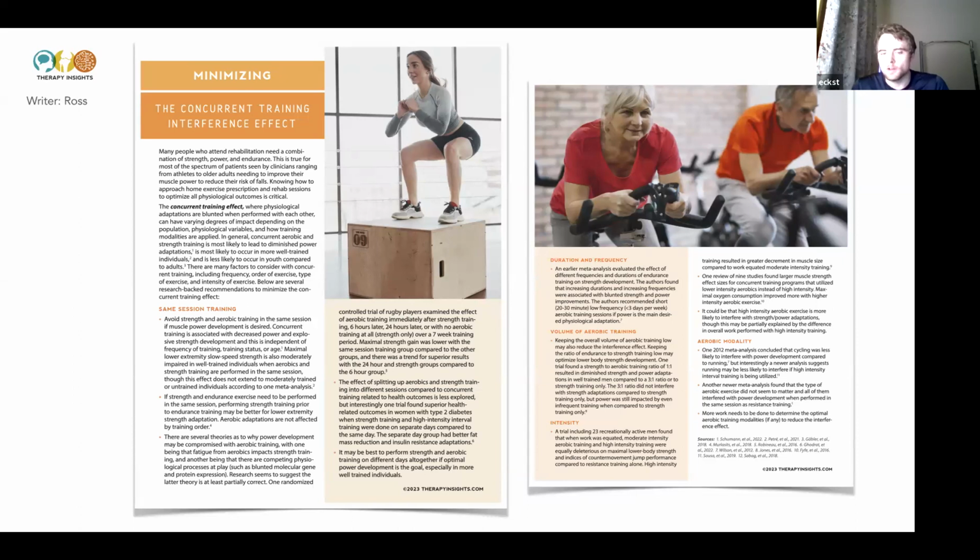And it's actually much more, so power being your ability to exert force either with a light or heavy load quickly, whereas strength is just your force or slow speed force. And power is much more strongly correlated with functional activities like stair climbing. Depending on your patient, it can be important to try to minimize this effect, but most people can benefit from both, not only for functional benefits, but also for health benefits. So this piece outlines ways that you can still try to get the best of both worlds and hopefully minimize that concurrent training effect.